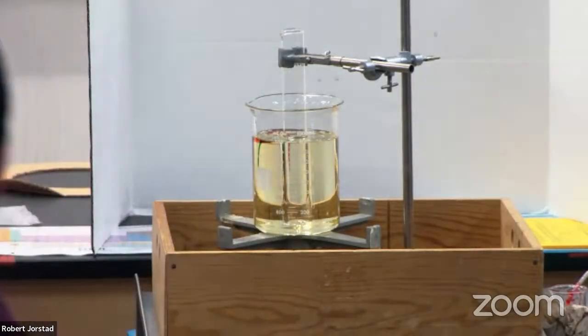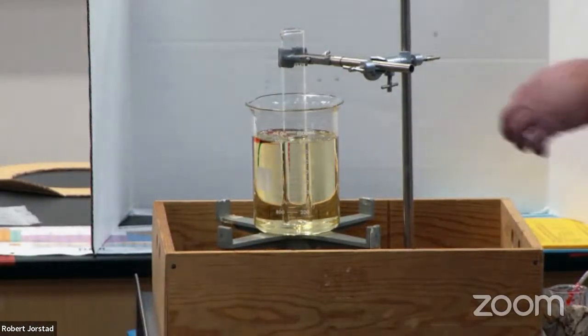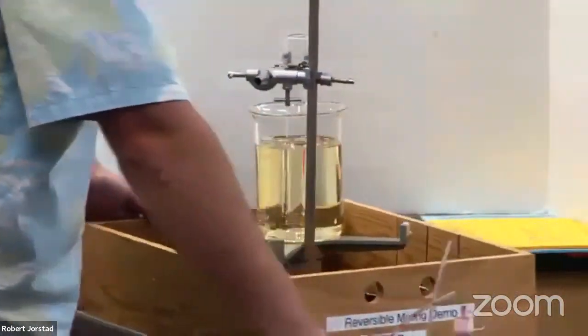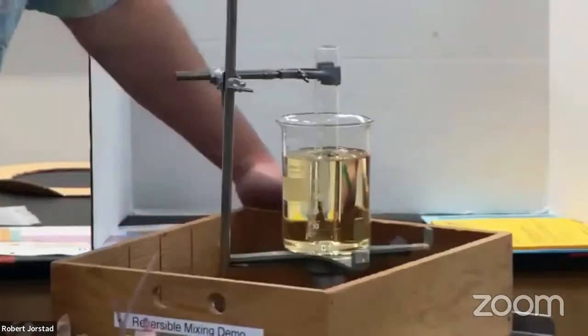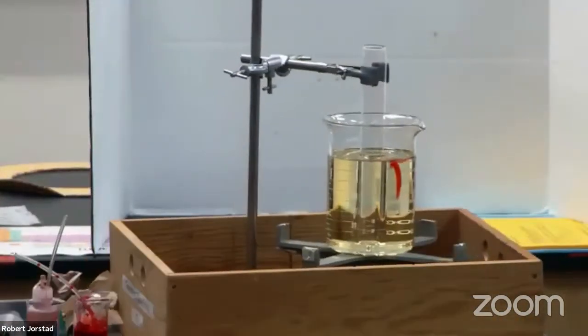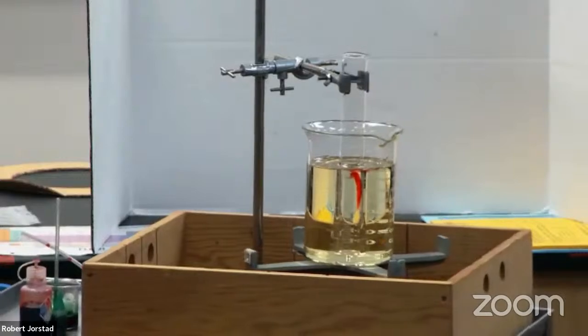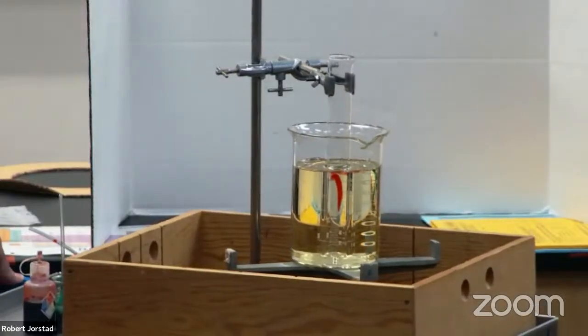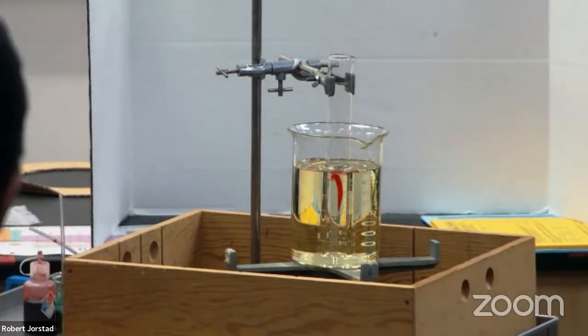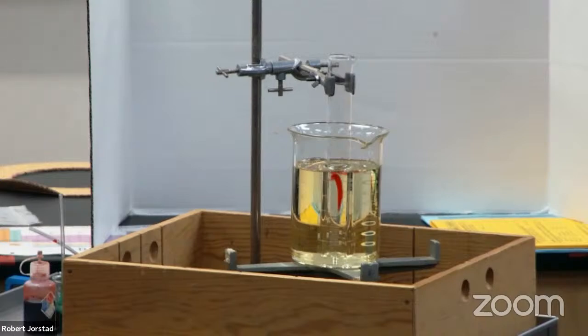Shoot, I went the wrong way, so let me do this. See a red dot? A red blob? All right.